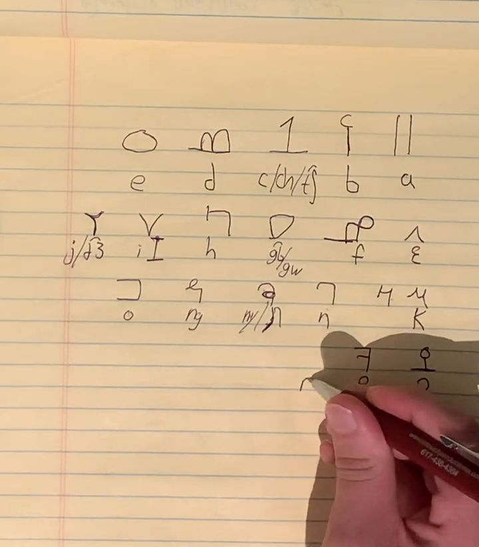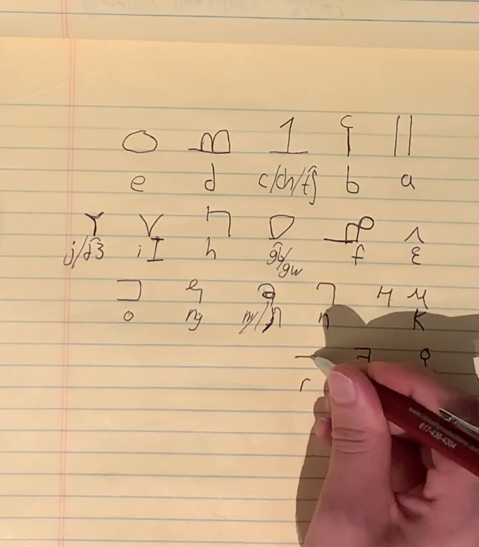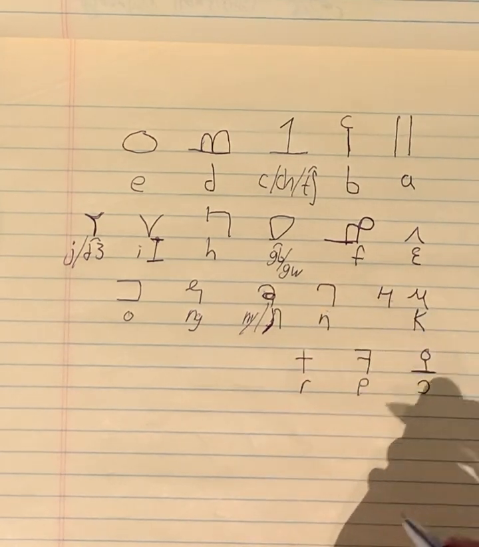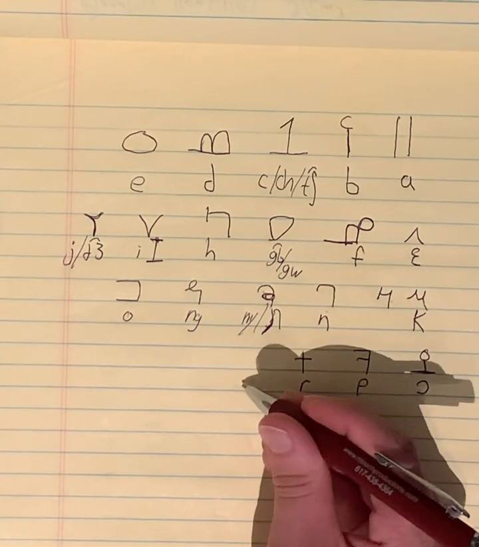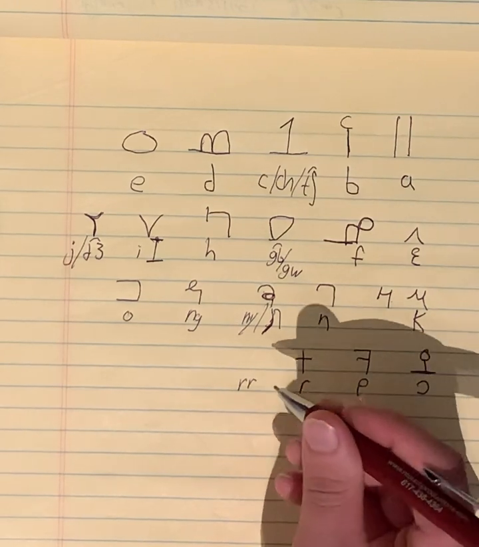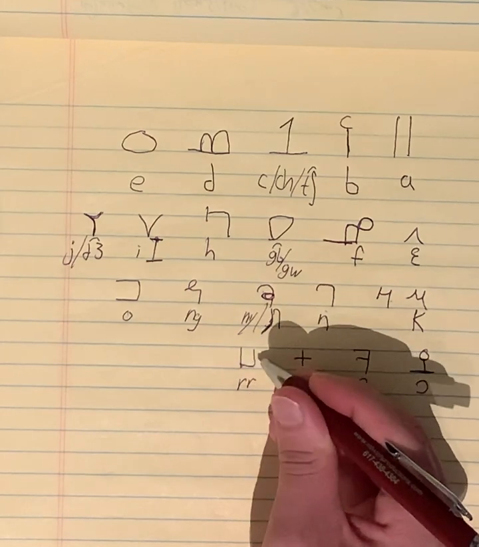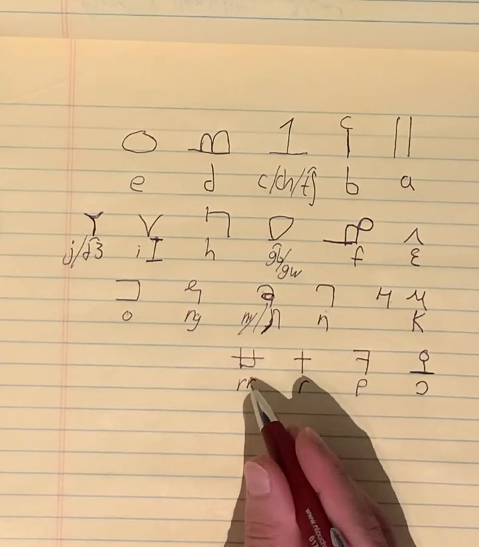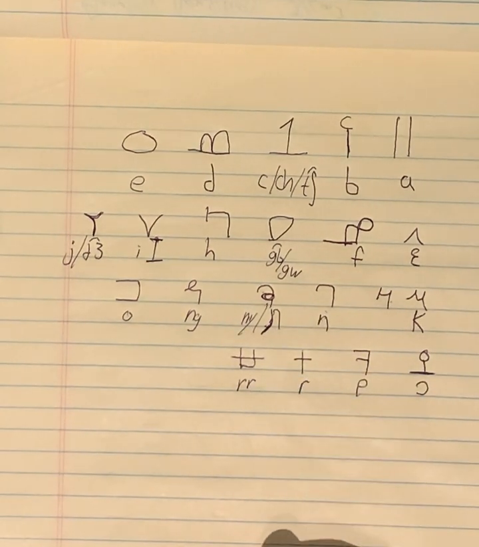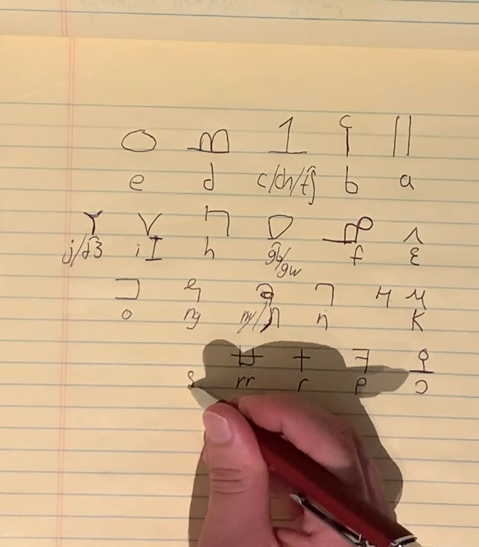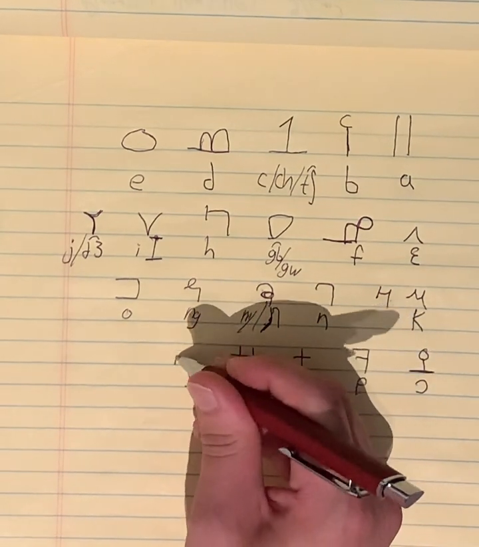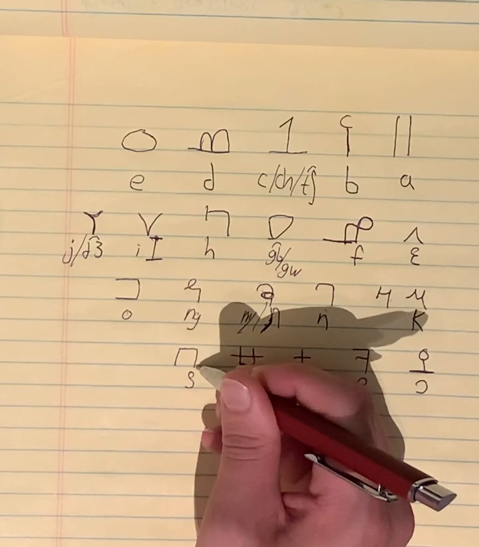Then there's the R sound, which looks like a cross or a T. The double R is basically two of them together. And the S sound, basically this rectangle.